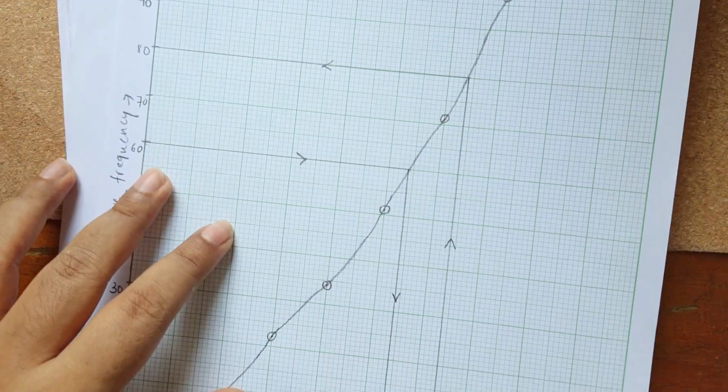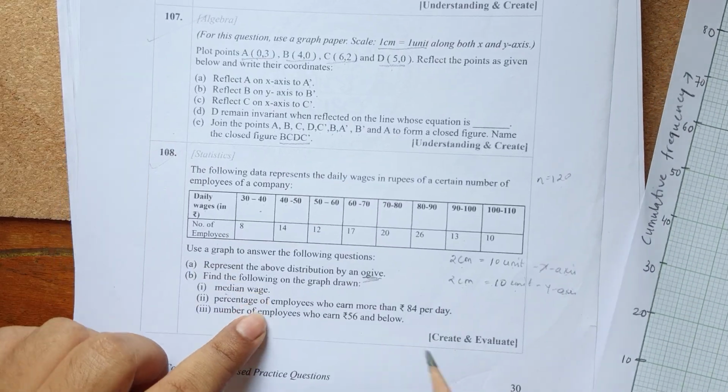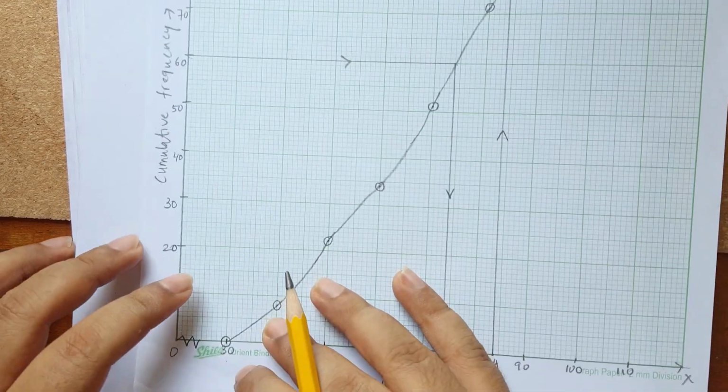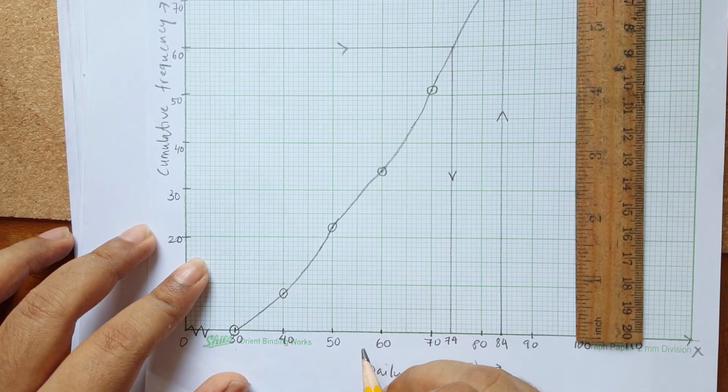Then I have to estimate the number of employees getting salary less than 56 and below. So again, I will look at my x-axis. I will mark where is 56.